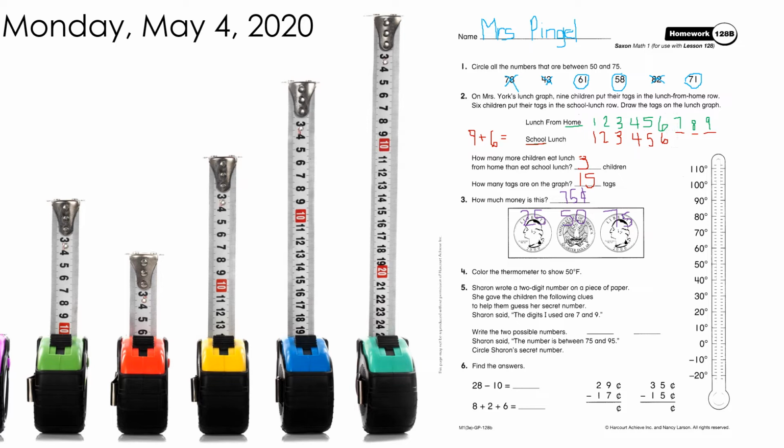And number 4 says color the thermometer to show 50 degrees. Now again, we did not get to teach you the full lesson on temperature. But if you can find 50, you just draw a line and then you can color it, or to save time, I'm just going to draw a squiggly line kind of back and forth there. Now you may go back and color it, but to save time and to help you through the rest of the learning, I'm going to stop now.